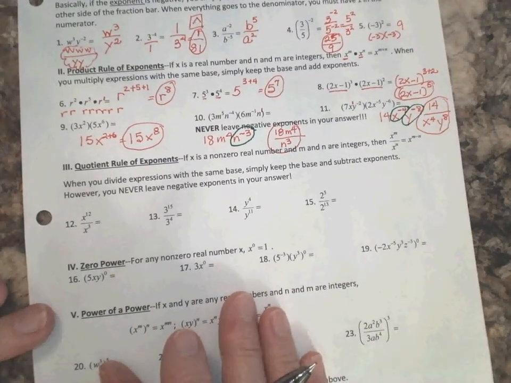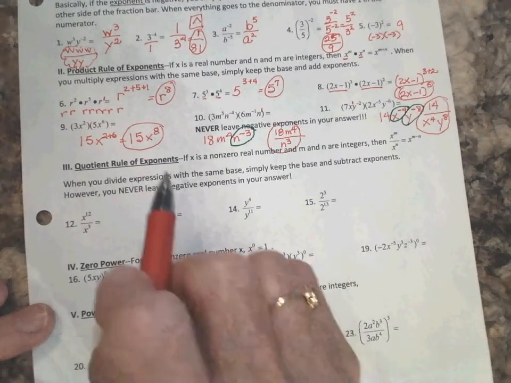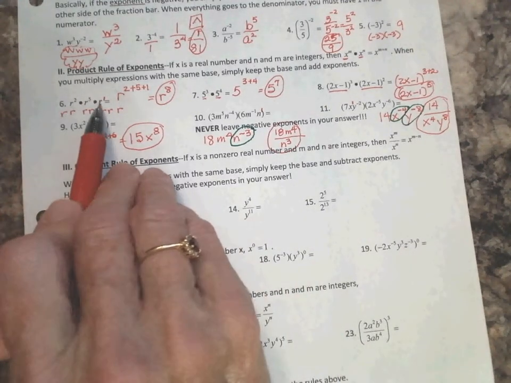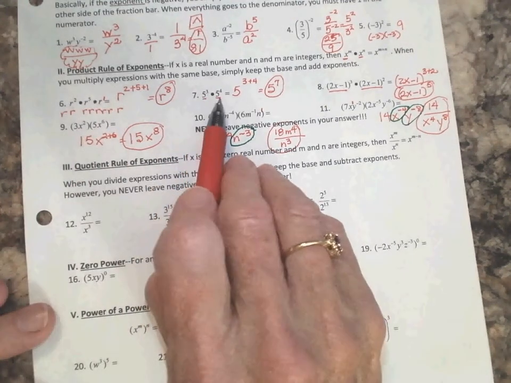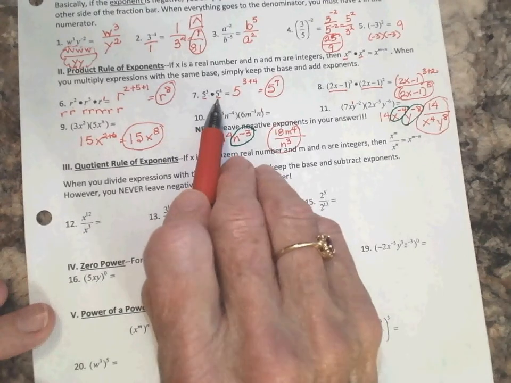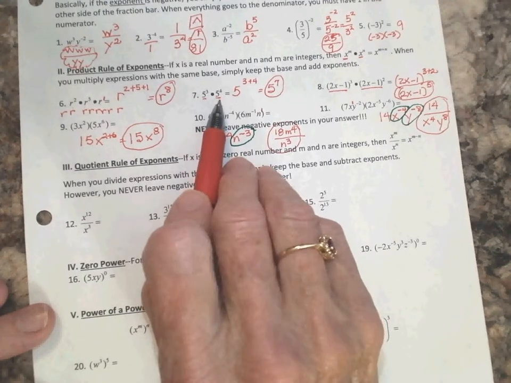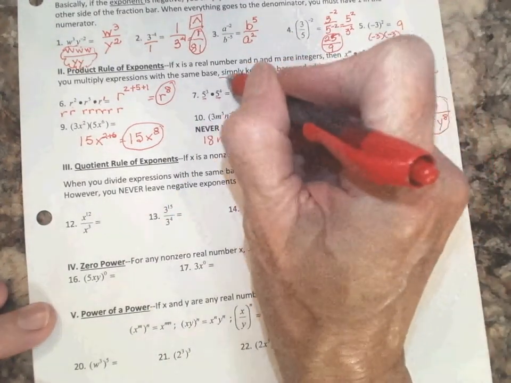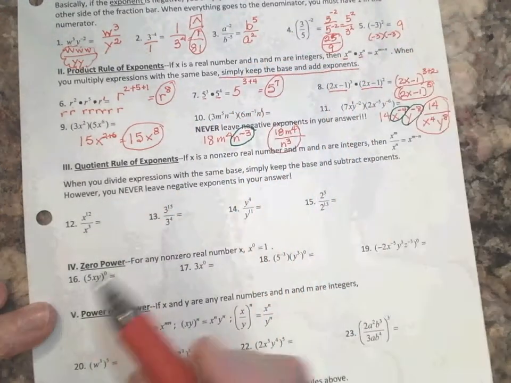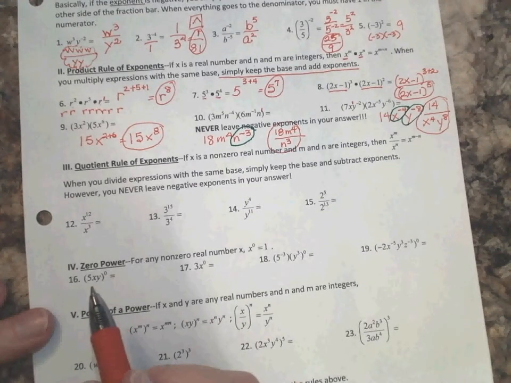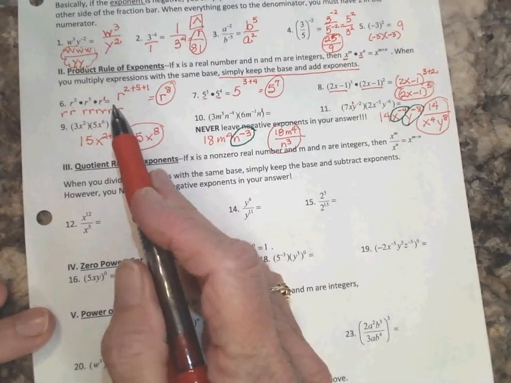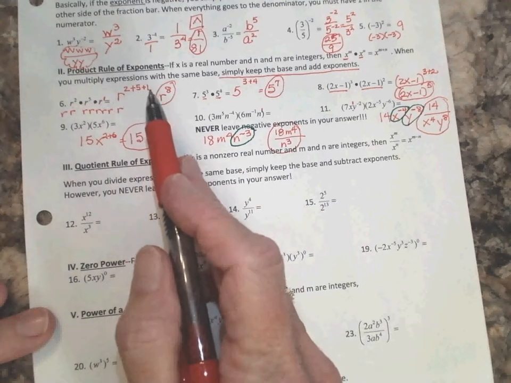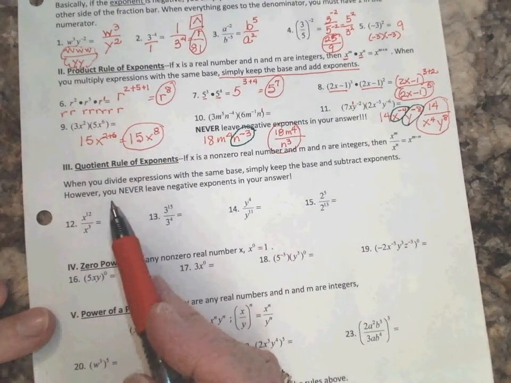Okay, so simplifying exponents with the product rule. If the variable expression or the numerical expression is the same, that's called the base. If the base is the same, you simply add the exponents together. So here's your rule, basically. Keep the base, add the exponents. Now, this is multiplication. So if we're multiplying, we add our exponents.